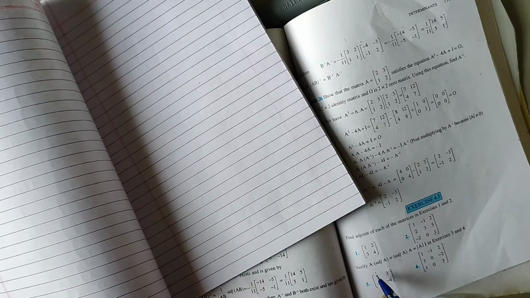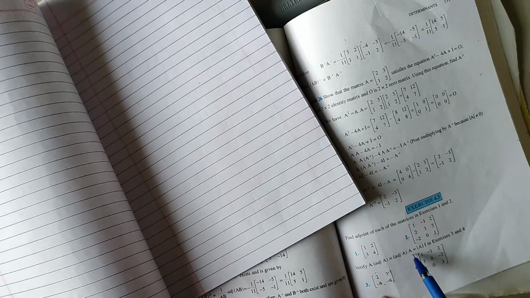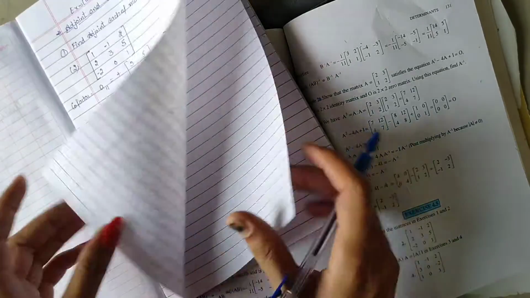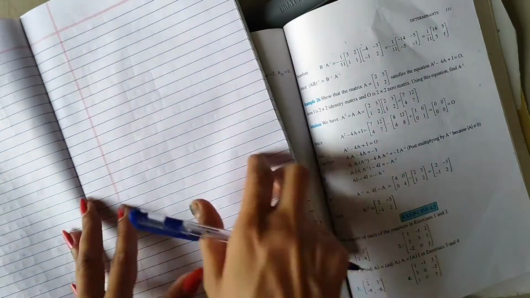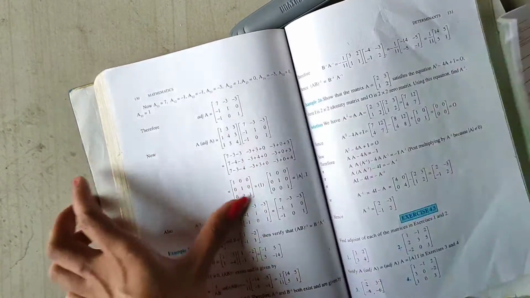Now second question. Verify A into adjoint A is equal to adjoint A into A is equal to A determinant into I. What is the meaning of I? I will do second part for you. First part is very easy. So I will do the second part for you.